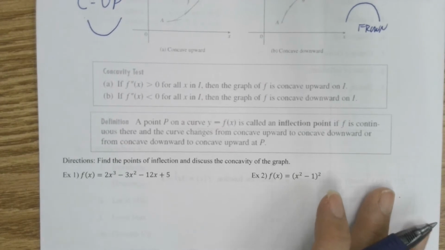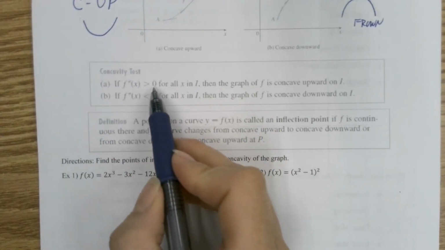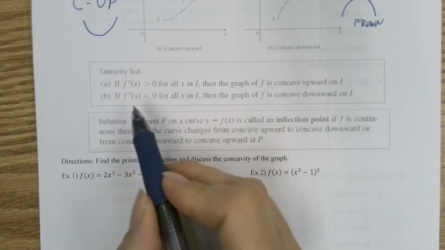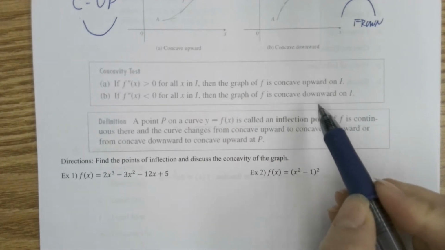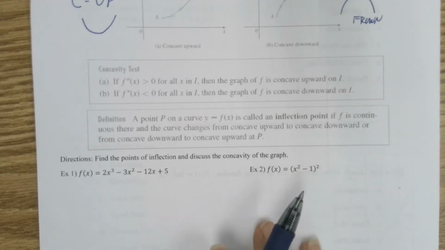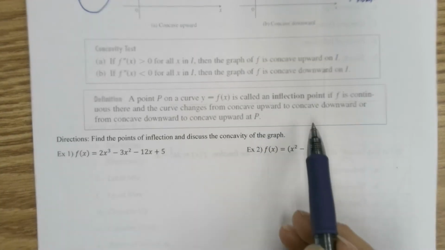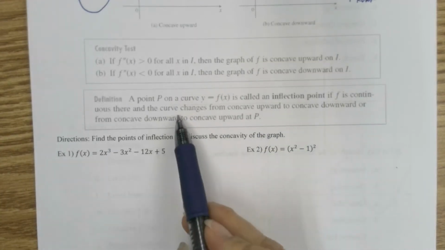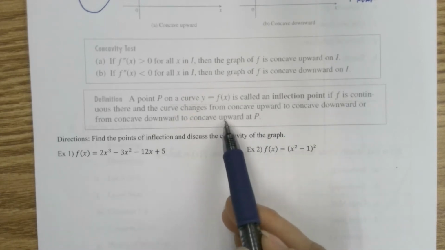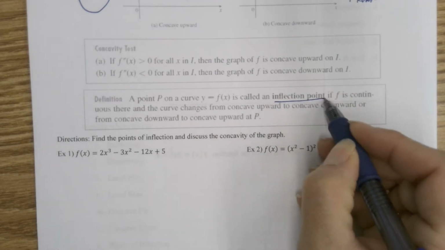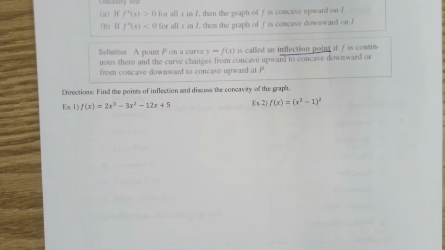Our concavity test says that if the second derivative of our graph is greater than 0, then the graph is concave up. If the second derivative of the graph is less than 0, it is concave down. And if we find a point called an inflection point, where the graph is continuous everywhere, but our curve changes from concave up to concave down or concave down to concave up, then we know we have an inflection point there. There must be a sign change in your concavity. All right, so let's take a look at a couple of examples.